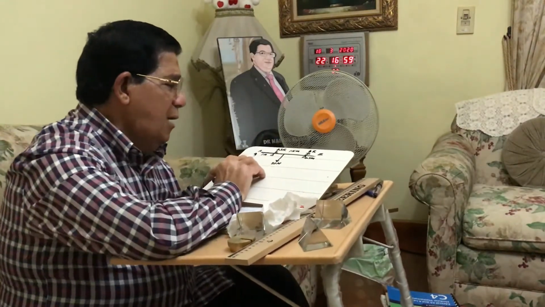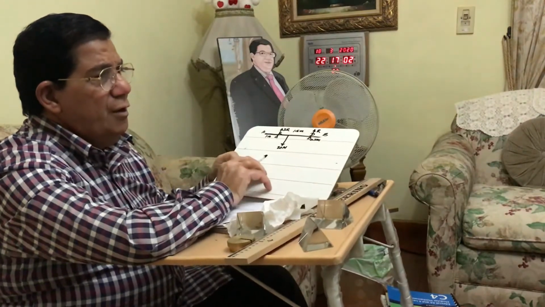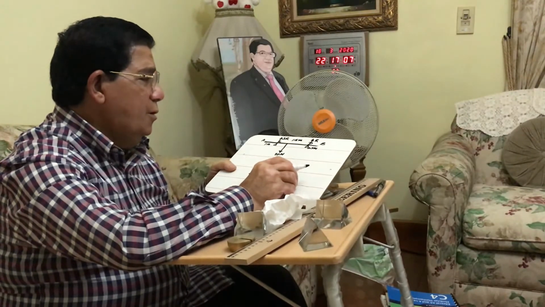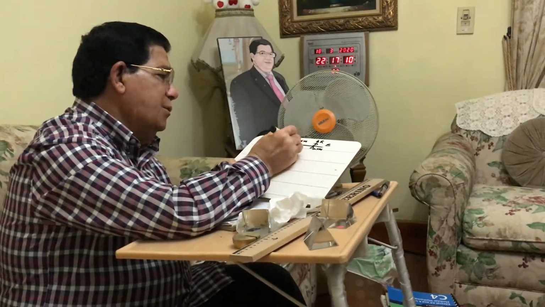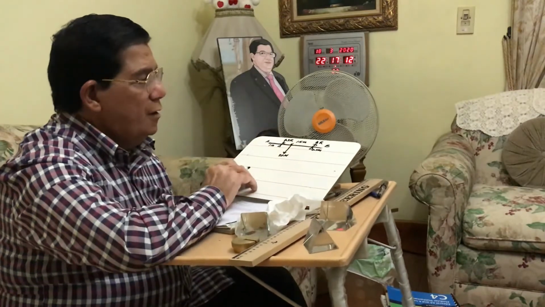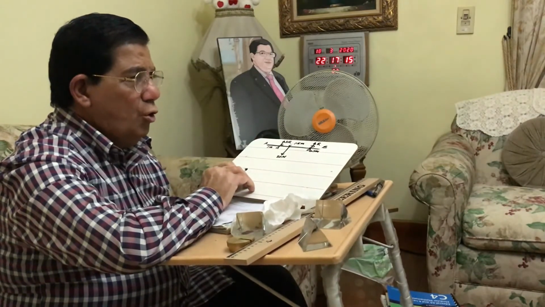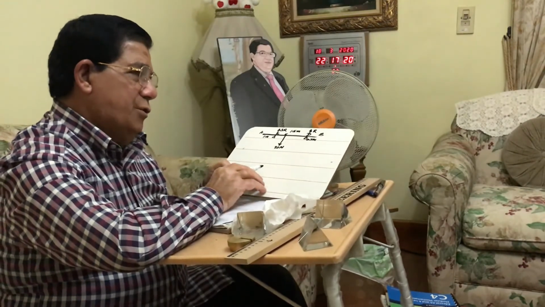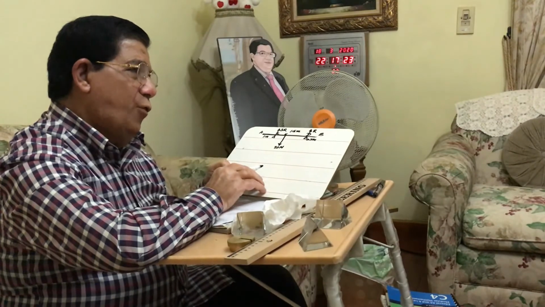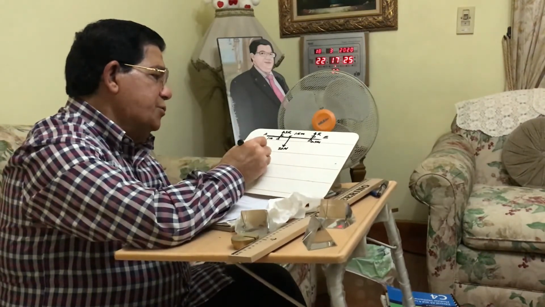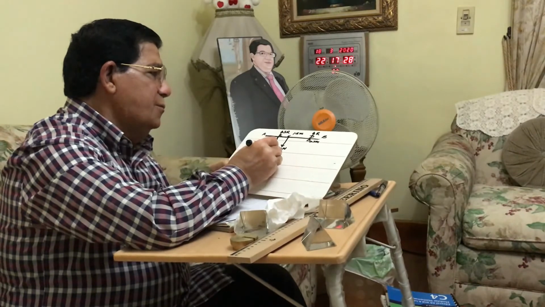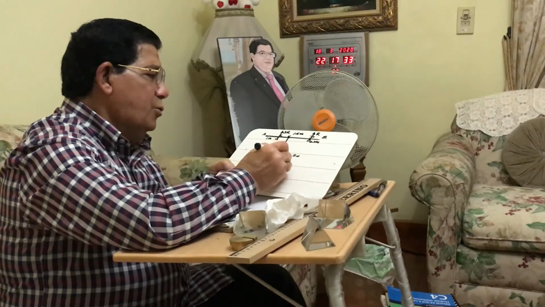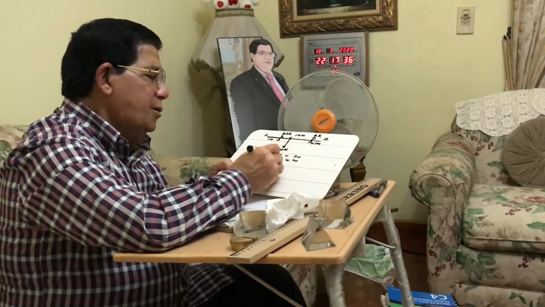Now, as I mentioned earlier, when there is one distance we don't know, we do the balance of forces first. We equate forces first. Therefore we say 3R plus R equals 20, 4R equals 20, so R equals 5.